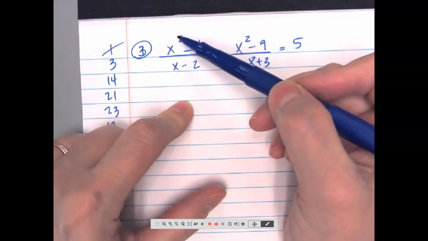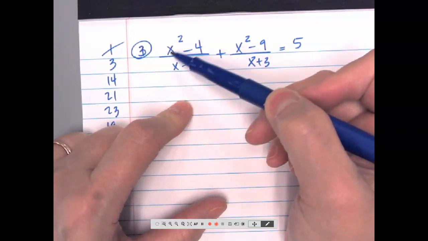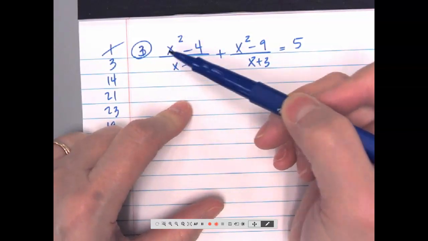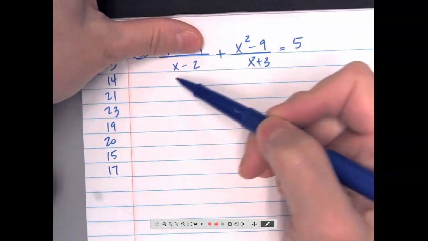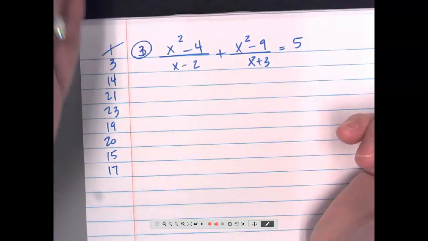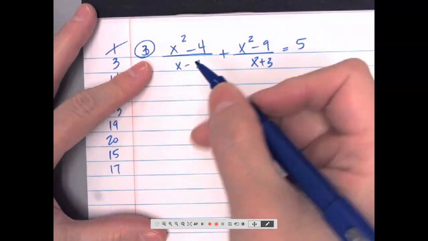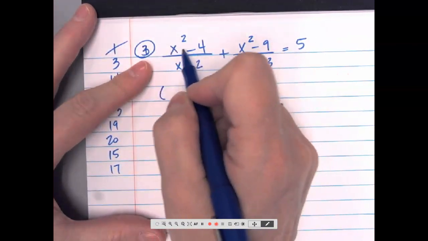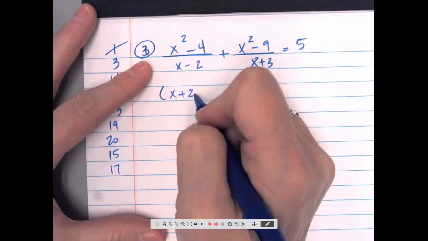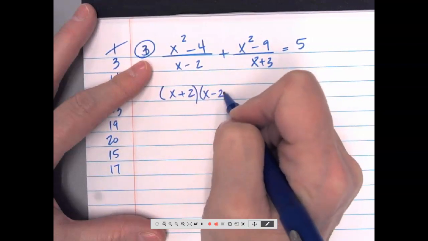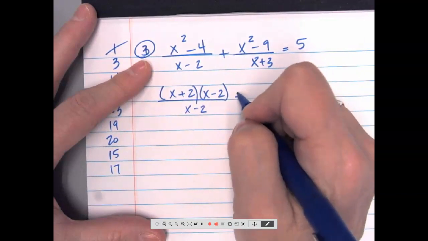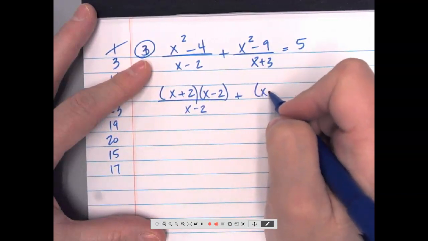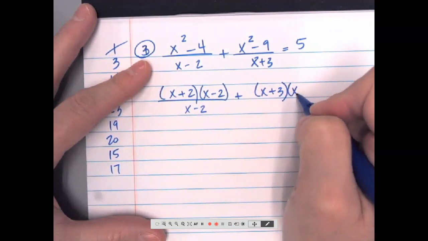Okay, can I cancel this x with one of these? No, because x is not a factor. I can't factor out an x, top or bottom. But what I hopefully will recognize is that this is a difference of two squares. We have those conjugate factors. This is also a difference of two squares.